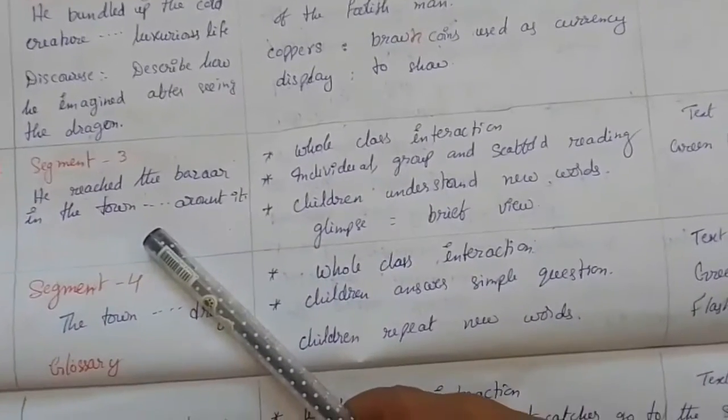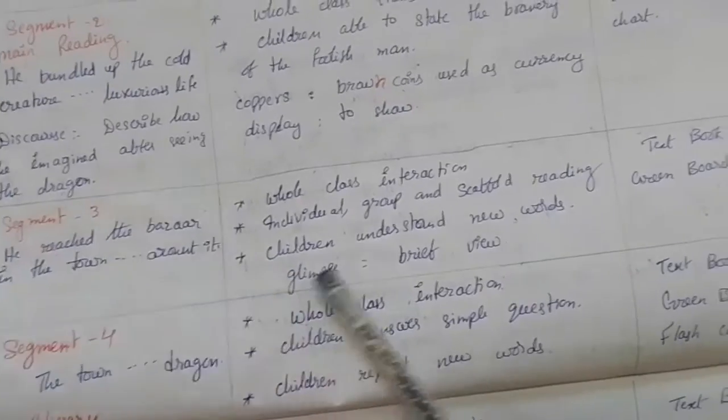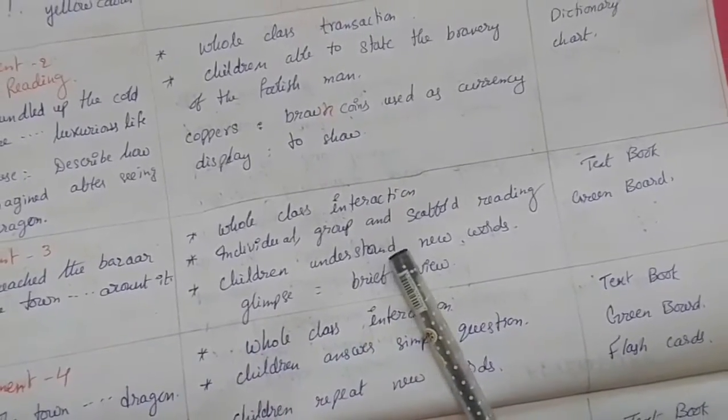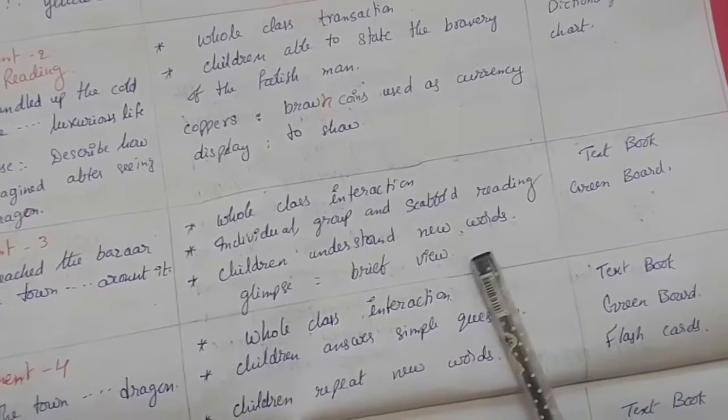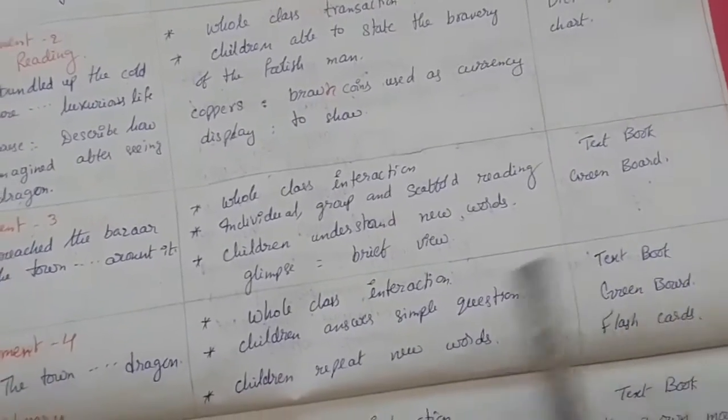In the fourth period we have segment 3: "He reached the bazaar in the town" up to "around it". It's a whole class interaction. Individual, group and scaffold reading will be there. Children understand new words like glimpse, brief view. We have the textbook, green board, etc. as TLM.